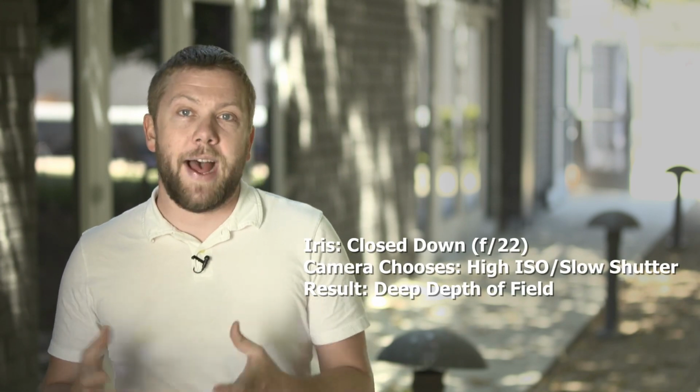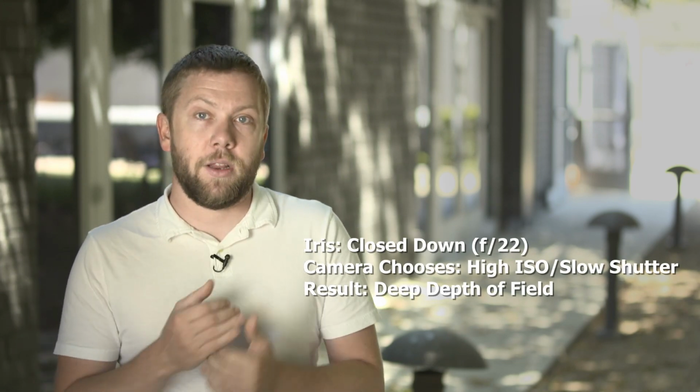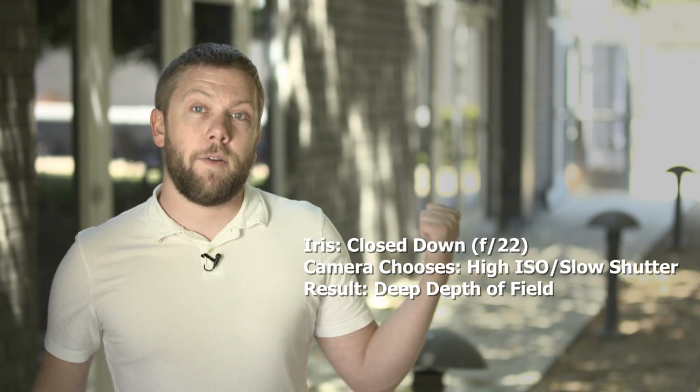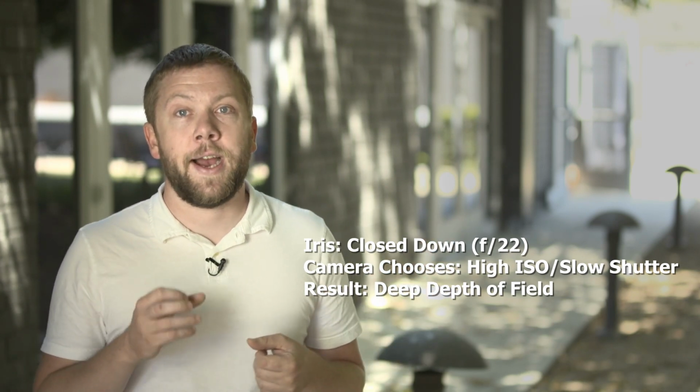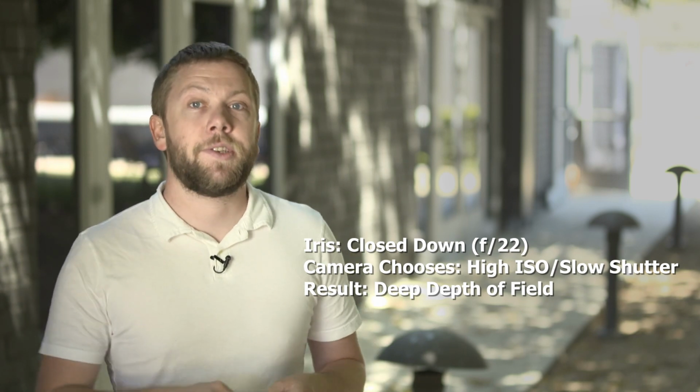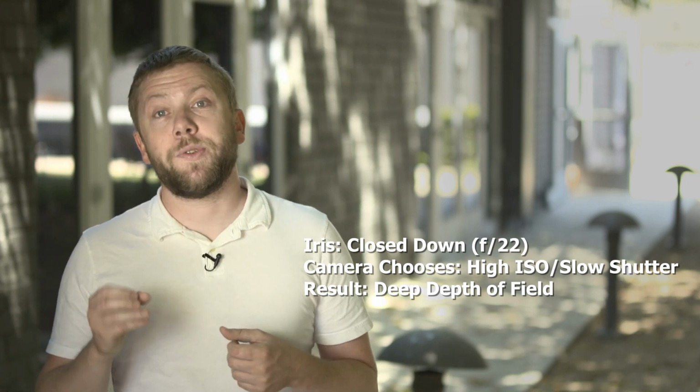Now, what I did was I clicked off 10 or so frames, and then I adjusted the iris, just closed it just a little tiny bit. I let the camera find its proper ISO and shutter speed for that amount of light coming through, and then I clicked off a few more frames. I continued doing that in small incremental changes in the iris, letting the camera adjust, until it was all the way closed down.